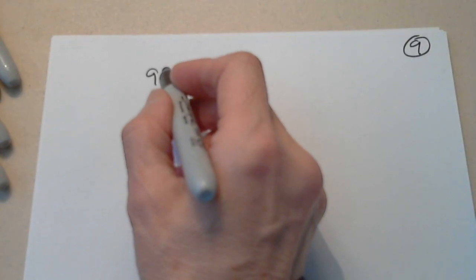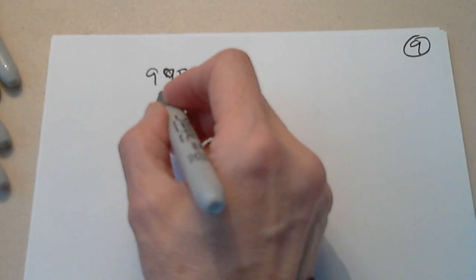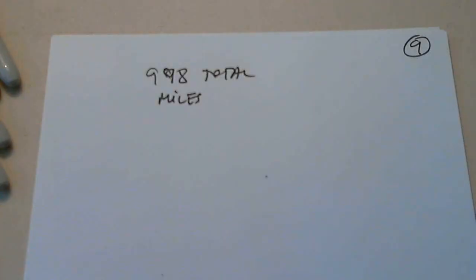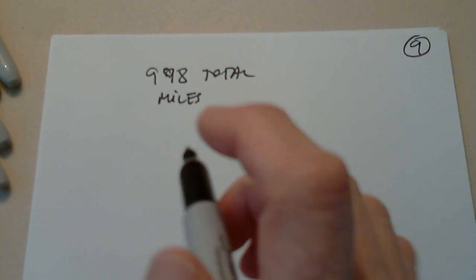So for 2 days, he drove 998 total miles. When I read the first sentence, from each sentence we come up with something.